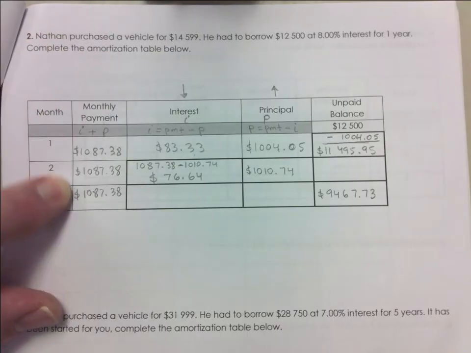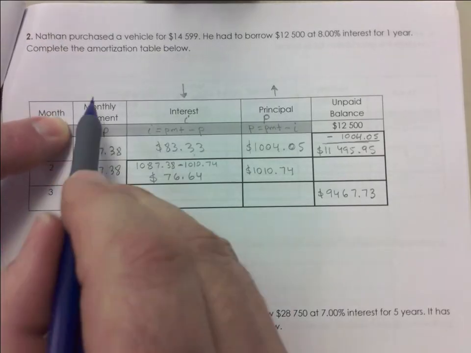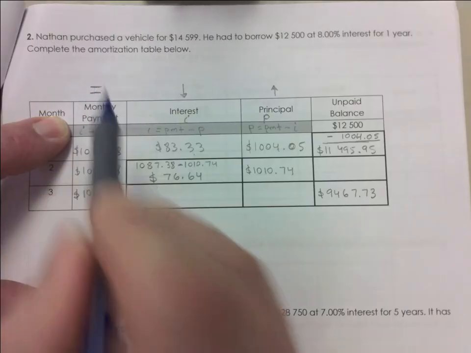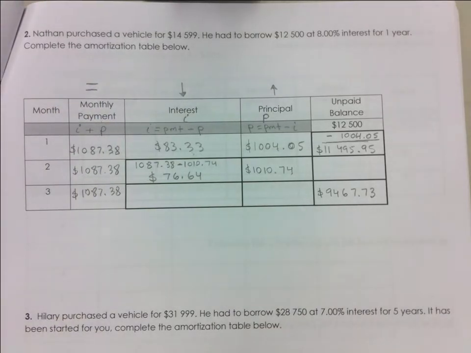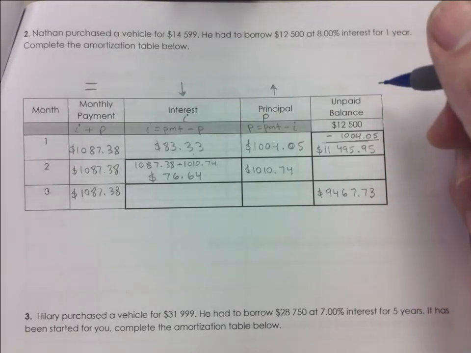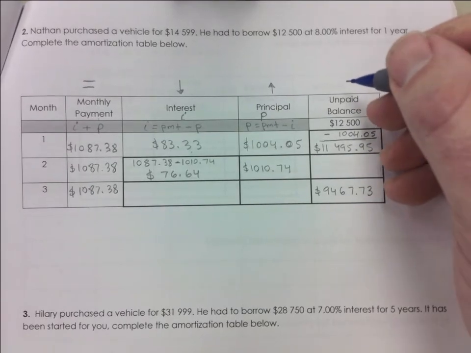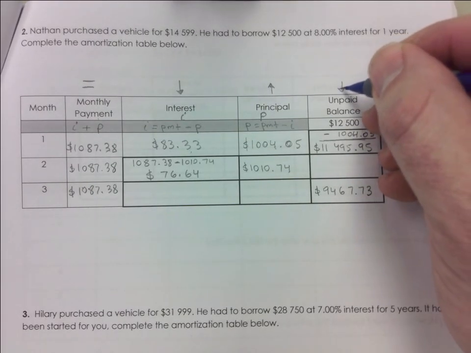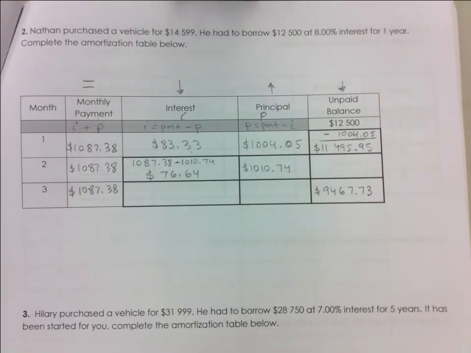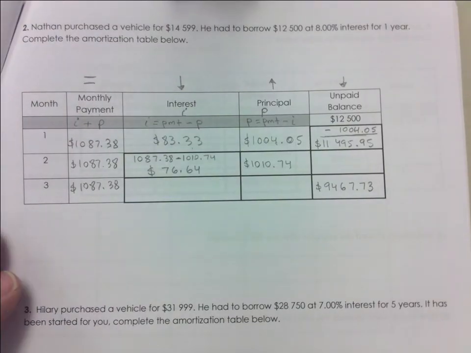What about my monthly payment? Same. What about your unpaid balance? Hopefully it goes down, right? You're paying it off. Let's fill in the rest.